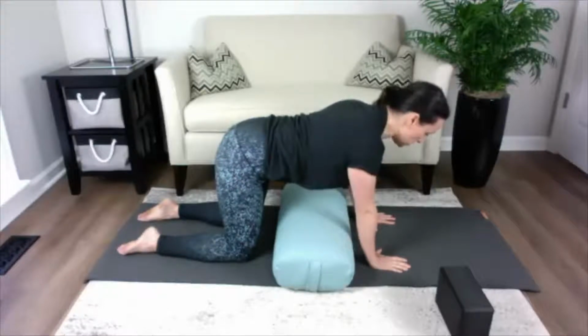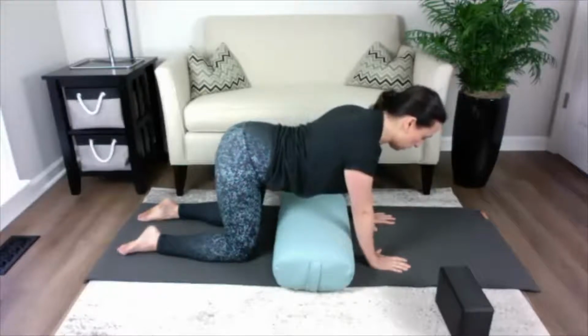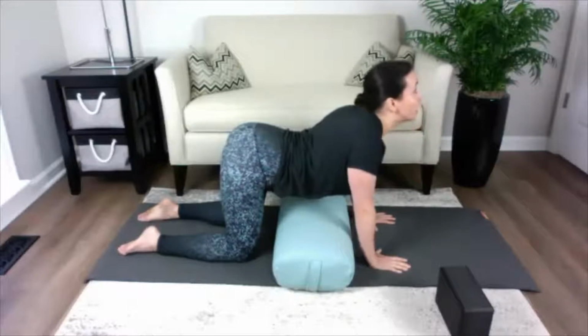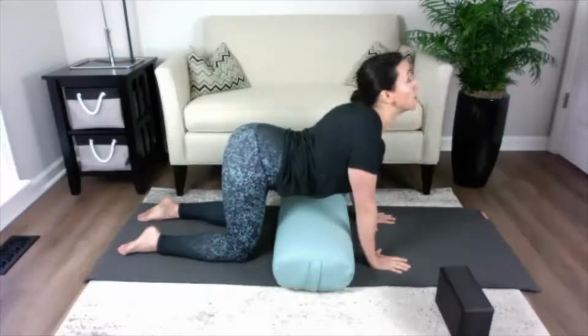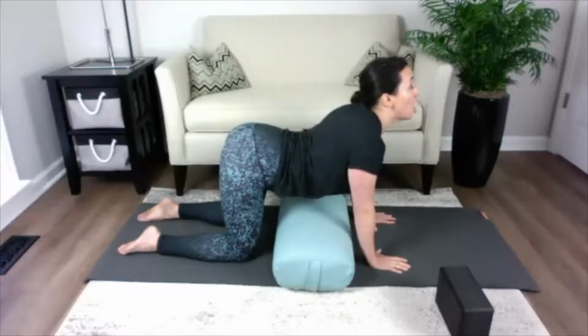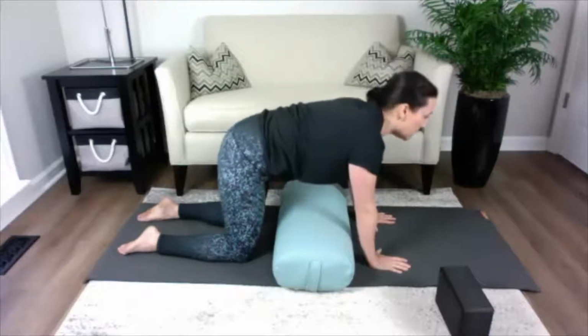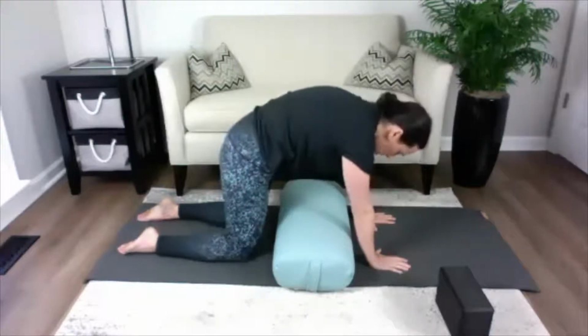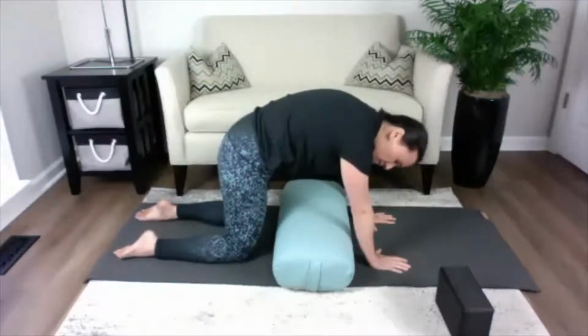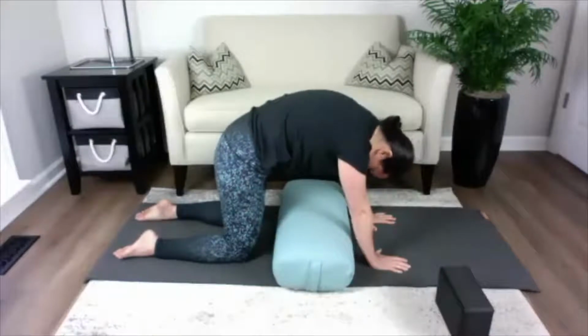So inhale, sink the belly, sink the spine, lift the tailbone, shoulder blades back, lengthen the neck and look upward. And then as you exhale, pull that belly up nice and high, arch the back, tuck the tailbone, spread the shoulder blades, lengthen the neck and bring that chin to your chest.